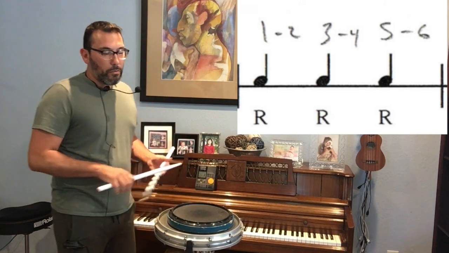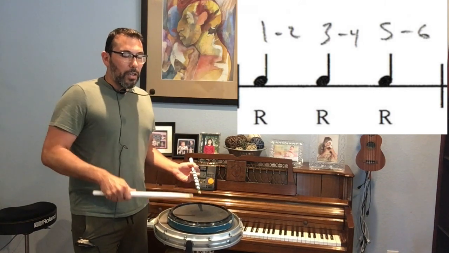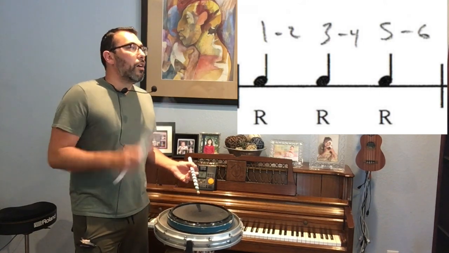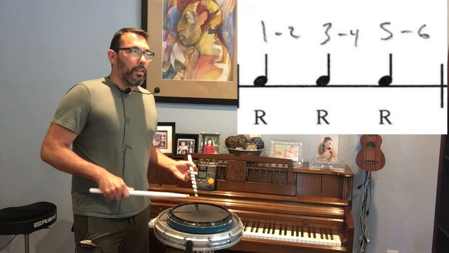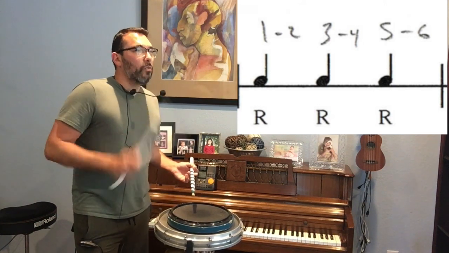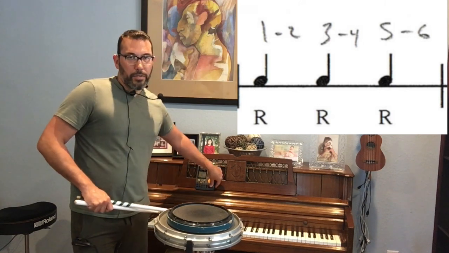1, 2, 3, 1, ready, go. 1, 2, 3, 4, 5, 6, 1. 1, ready, go. Long, long, long, stop. 2, 3, 1, ready, go. 1, 2, 3, 4, 5, 6, 1. Notice it's all the odd numbers.